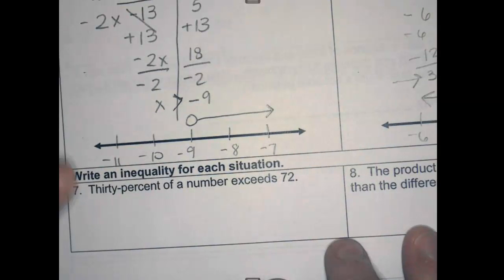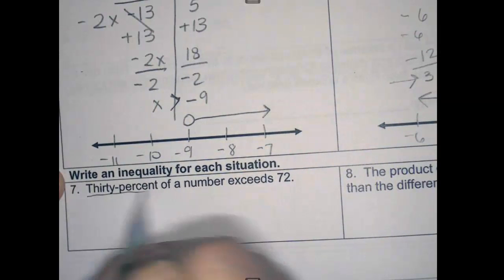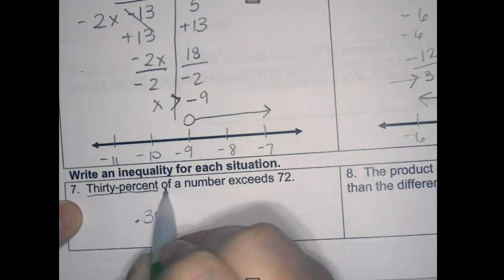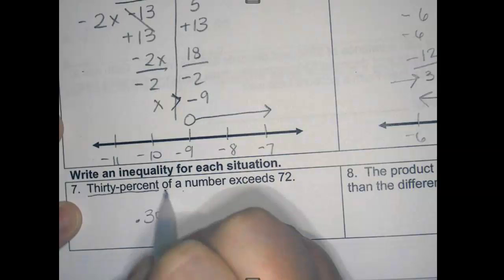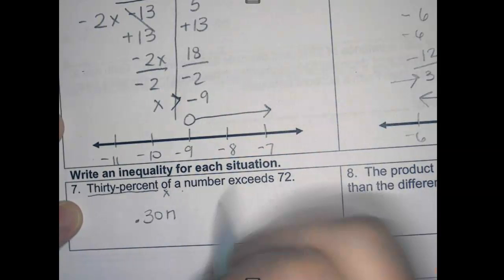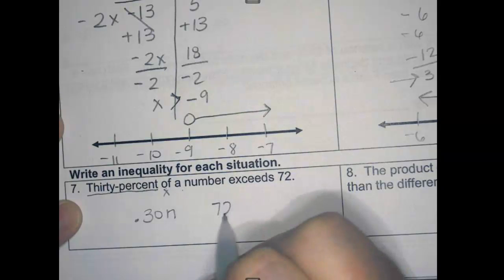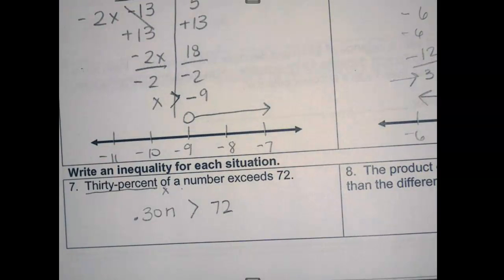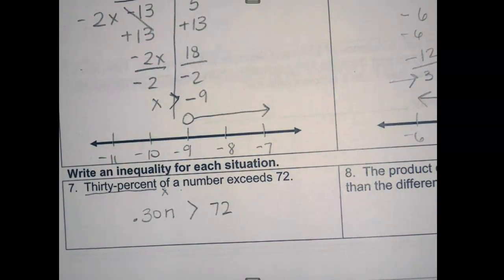All right, number 7, 30% of a number. And remember, percents have to be changed into a decimal, so 0.30 of a number. Of means multiply, so multiply times a number, exceeds 72, which means that it is bigger than 72. Not equal to, because we want bigger.